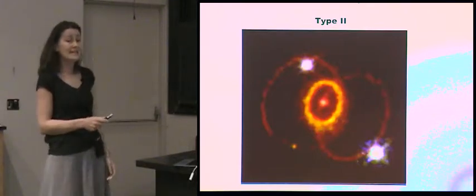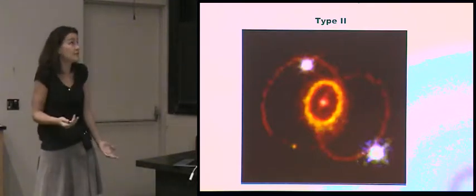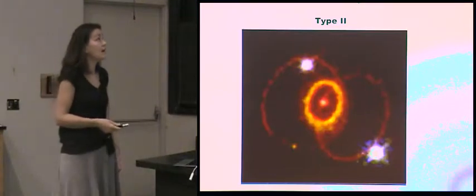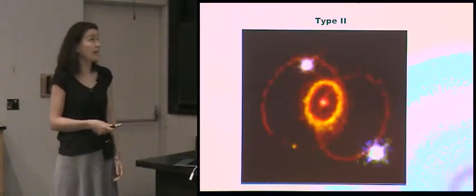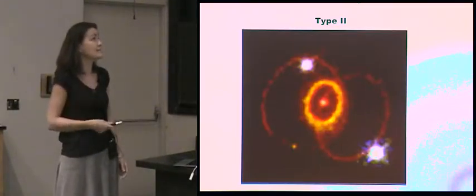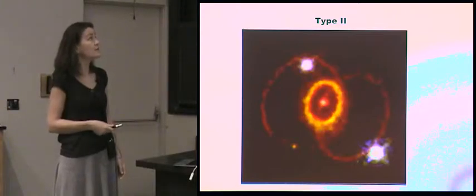This is the 1987 supernova. It was observed in 1987 in our galaxy, I think it was in the Large Magellanic Cloud, which is a satellite galaxy to the Milky Way, so very close to us.